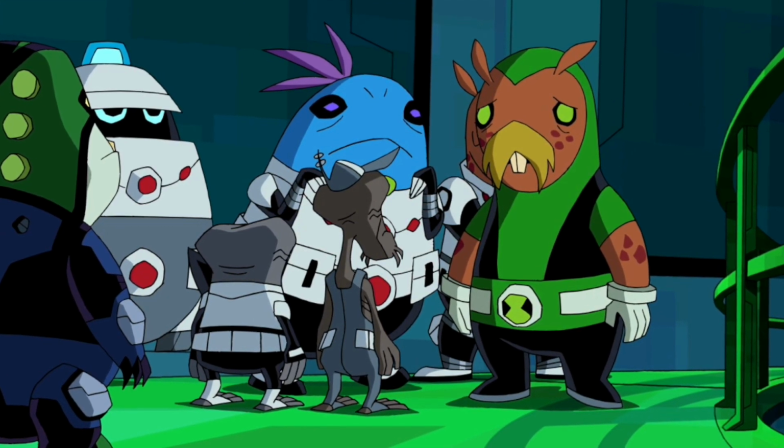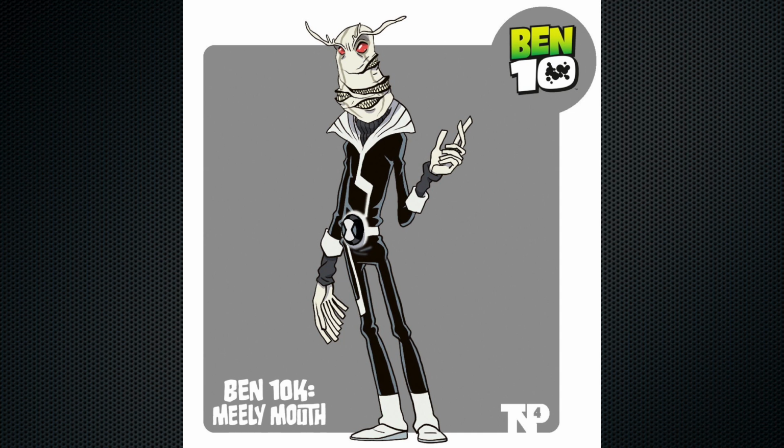The first of which is Mealy Mouth. Mealy Mouth has the power that it can control minds with its voice, with each mouth having a different tone of voice, and they can actually all talk simultaneously at the same time. It's also said that Mealy Mouth is a great liar. And as you can see on screen, that is the design for Mealy Mouth. It is definitely one of Ben's more creepy aliens.